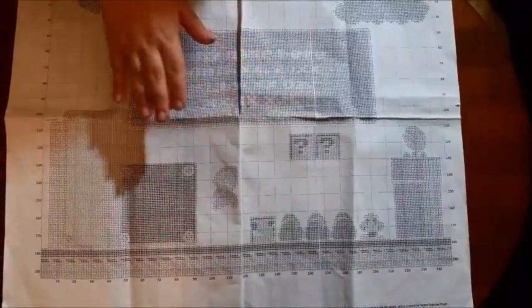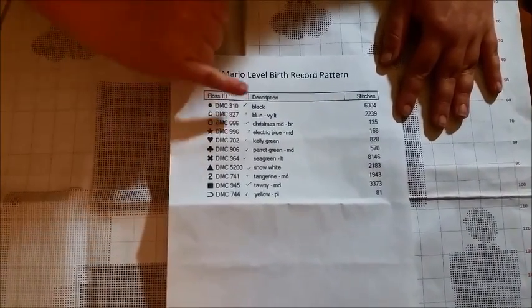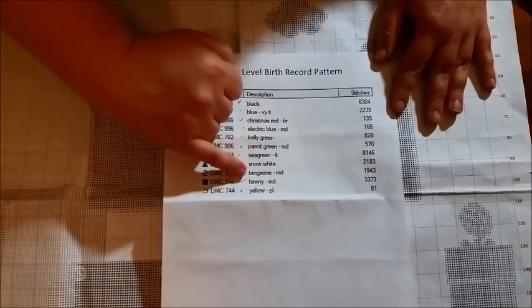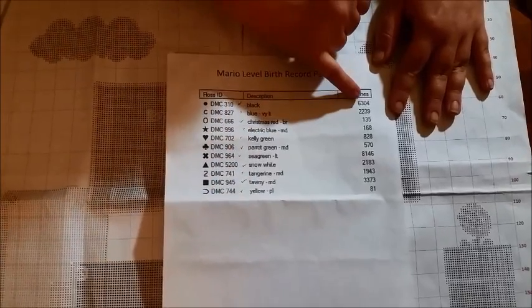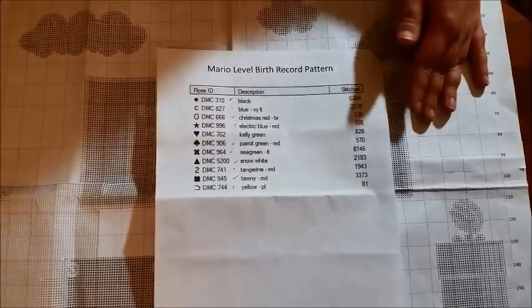And you can see the different symbols, and they normally come with a legend that tells you what colors go with which symbol, such as this. So you see the different symbols, the different colors, and on this one it shows you how many stitches for each color as well.